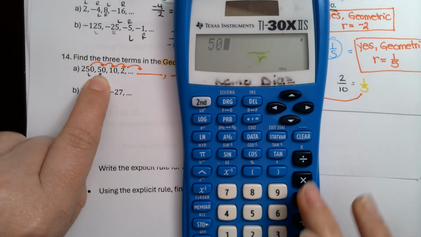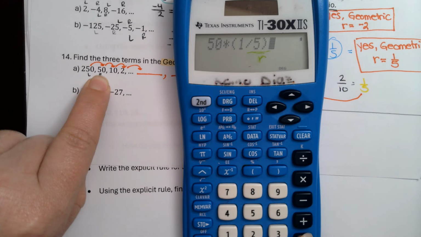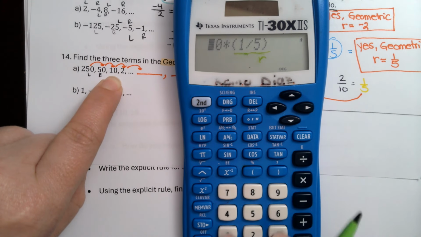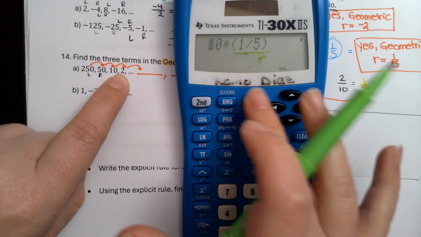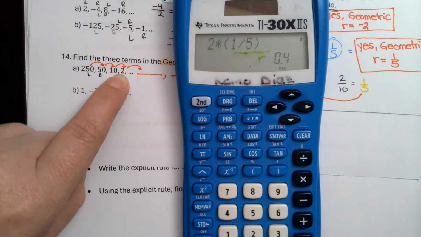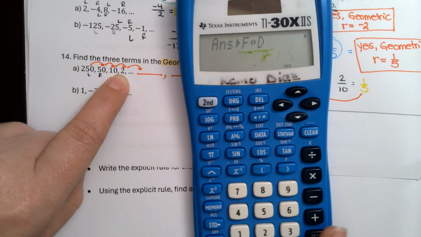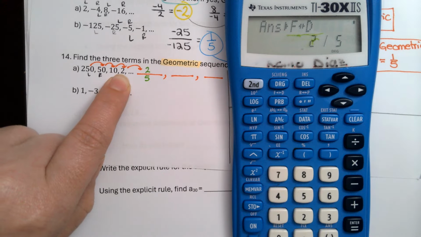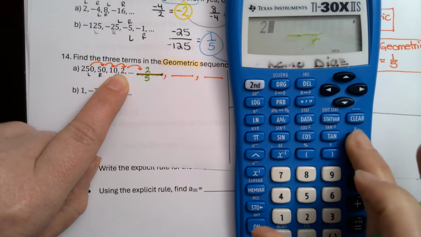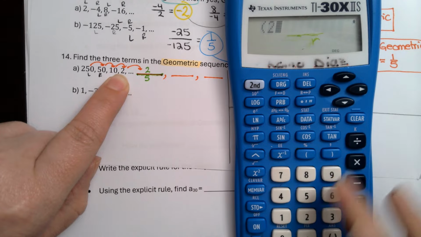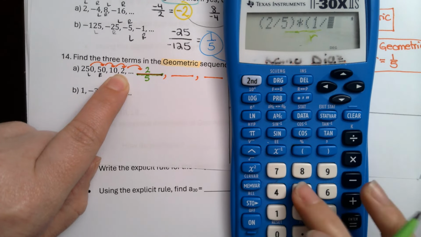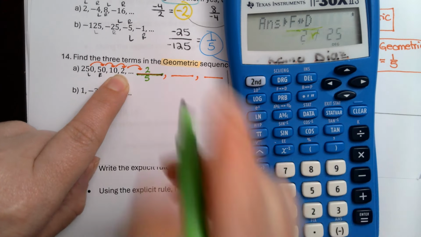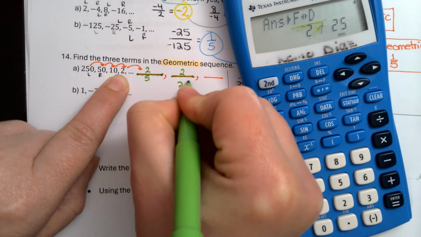Equals our next term of 50. So now we take 50 times our common ratio of 1/5, we get 10. 10 times our common ratio, we get 2. 2 times our common ratio, and we get 2/5 as my next term. 2/5, careful here, let's do parentheses, 2/5 times our common ratio 1/5, and we get 2/25.